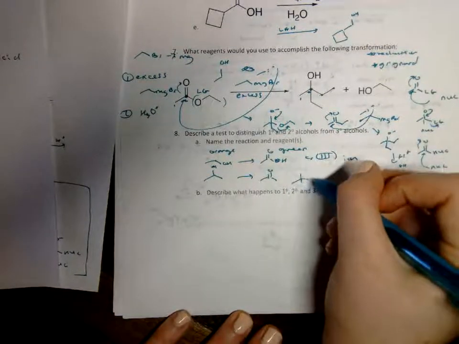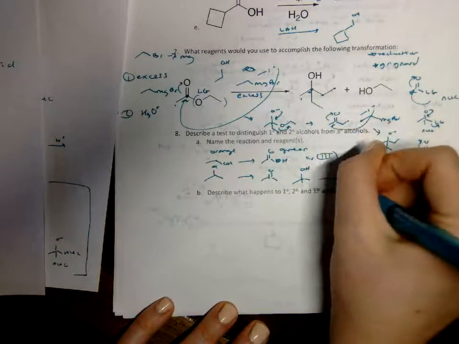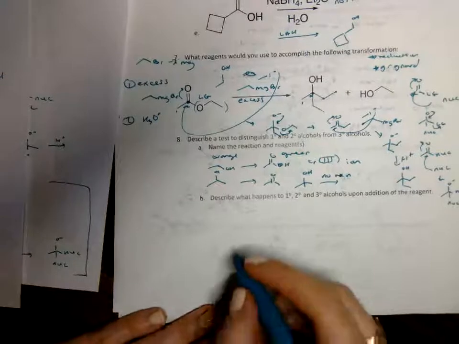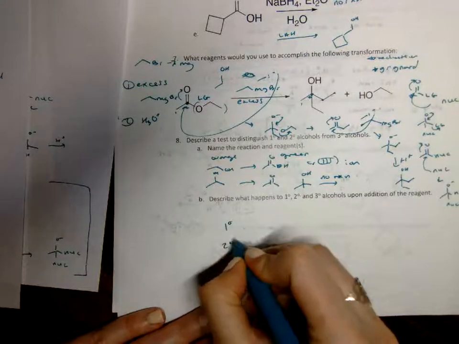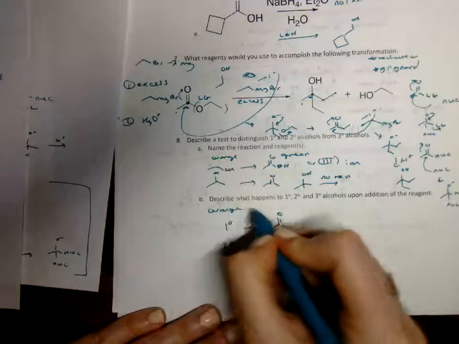But can you do a reaction? Can you oxidize a tertiary alcohol? Hopefully you know at this point you can't. There's no reaction with a tertiary alcohol. So it's not going to turn from orange to green. It's going to stay orange. So if you had primary or secondary alcohol, it would go from orange to green.